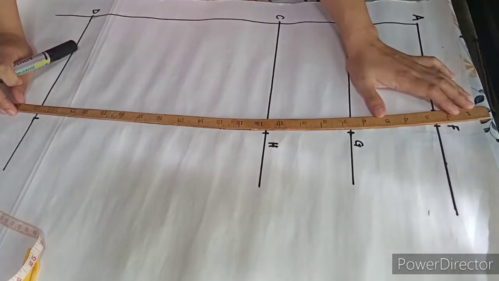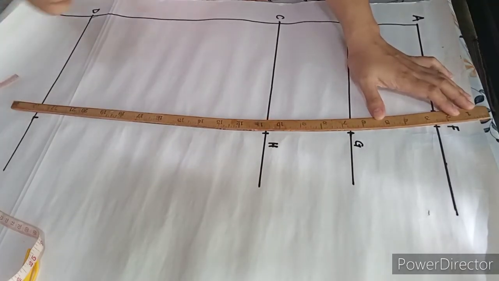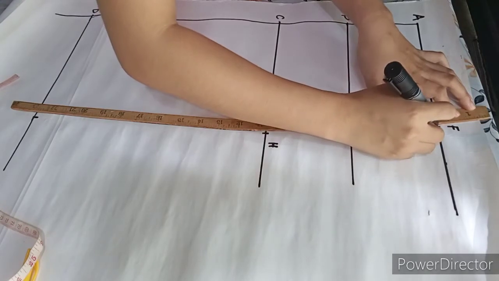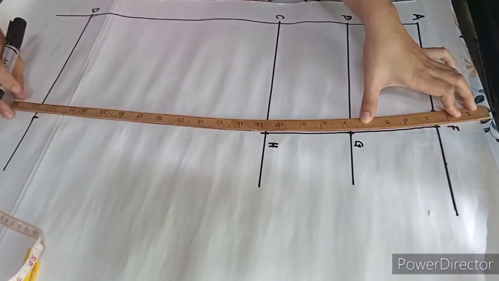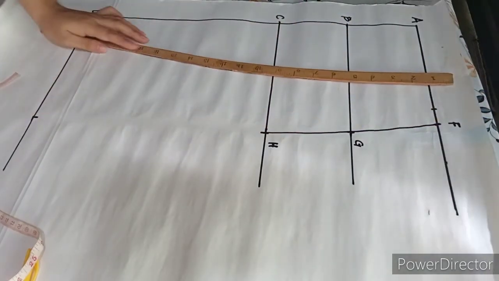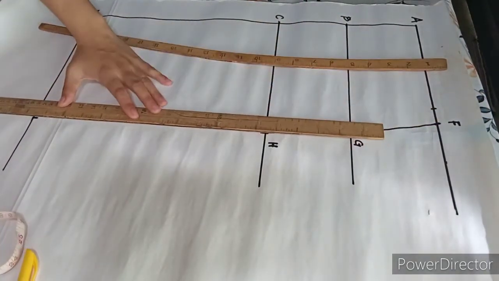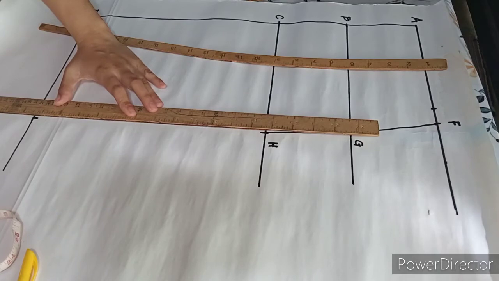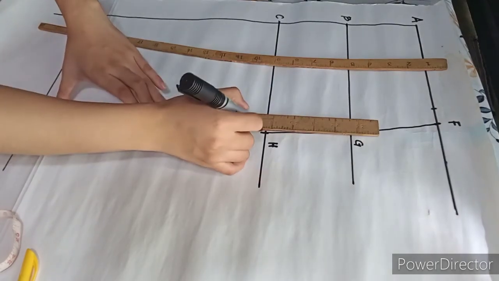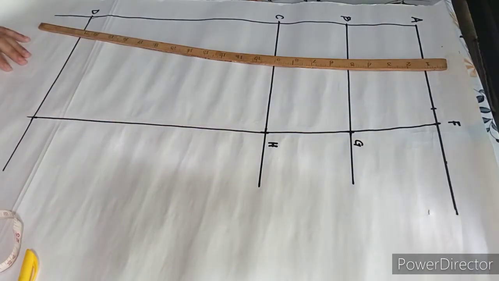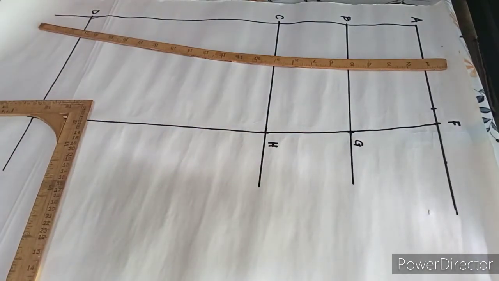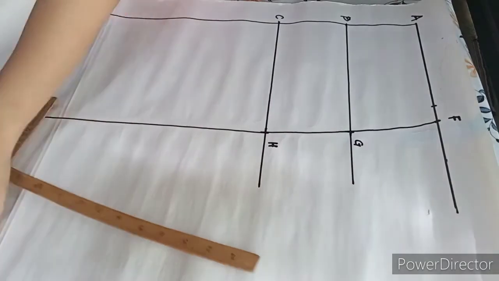So connect now from F, G to H. And have a straight line from H to I. Sorry, I forgot, but that's I.